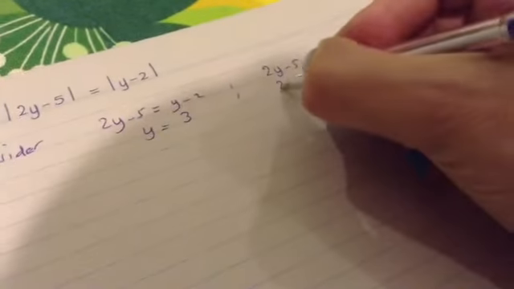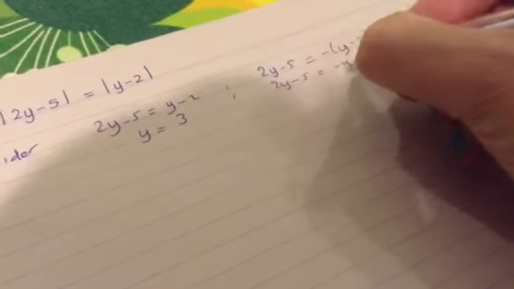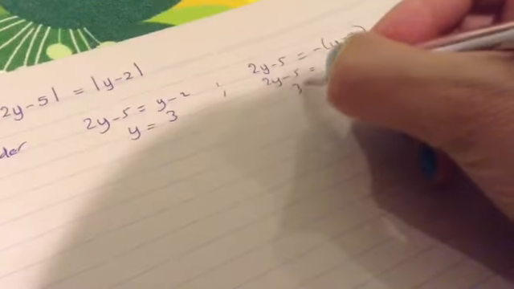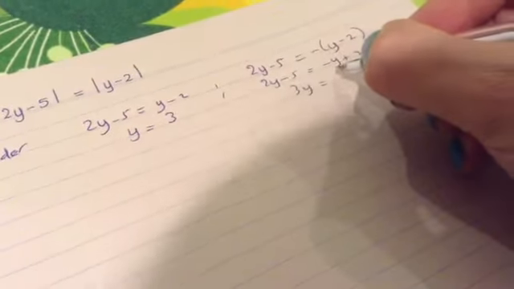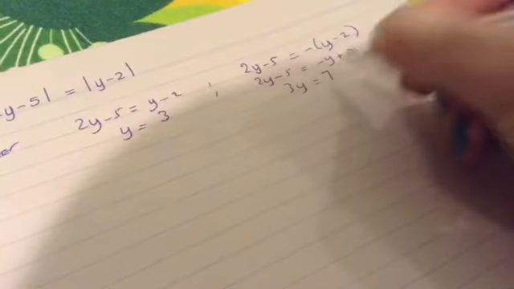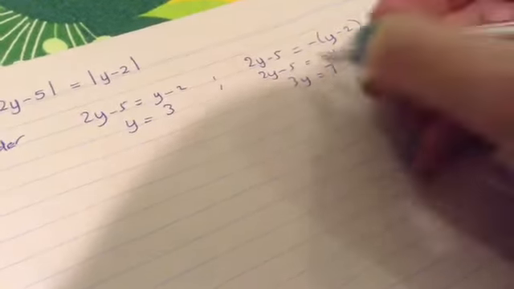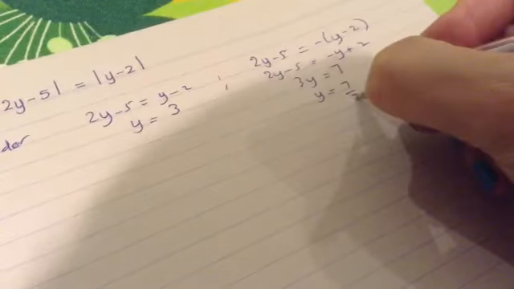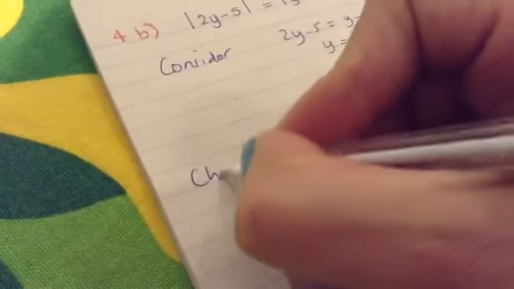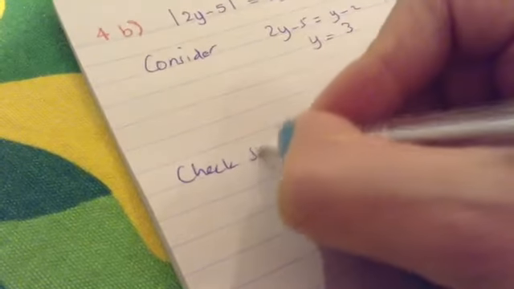So you get y equals 3 on this one, and here, that's 3y equals 7, and y equals 7 on 3. All right, check your solutions again. So check solutions.